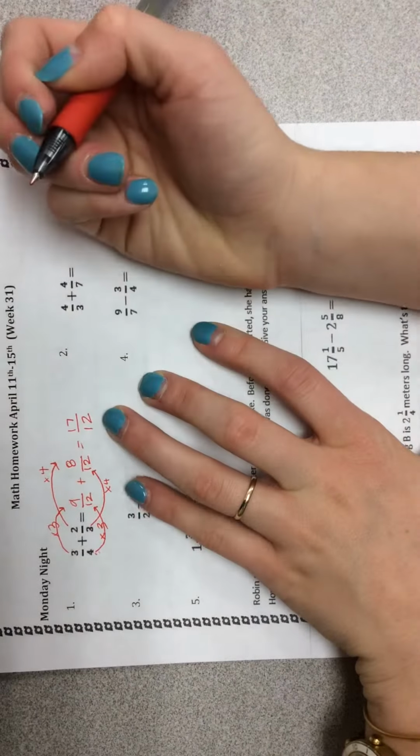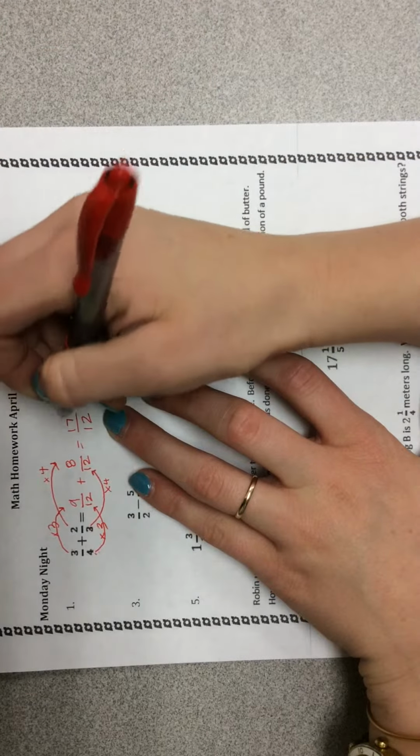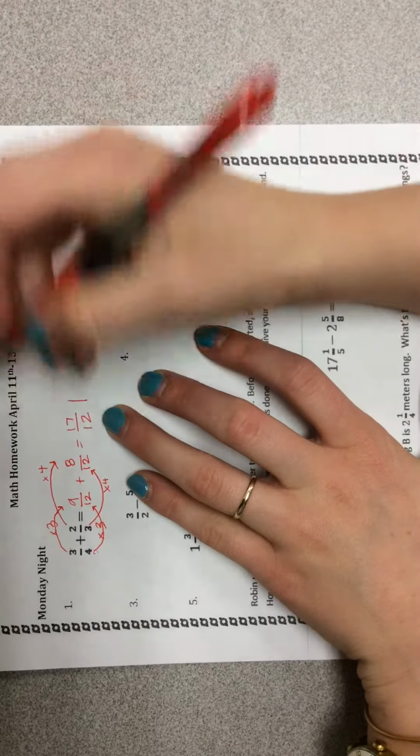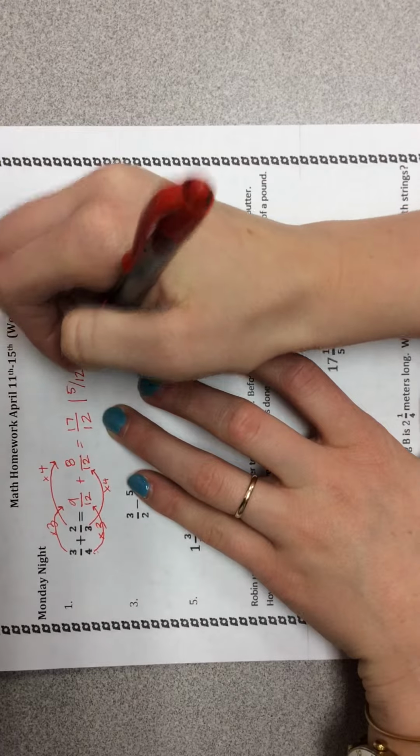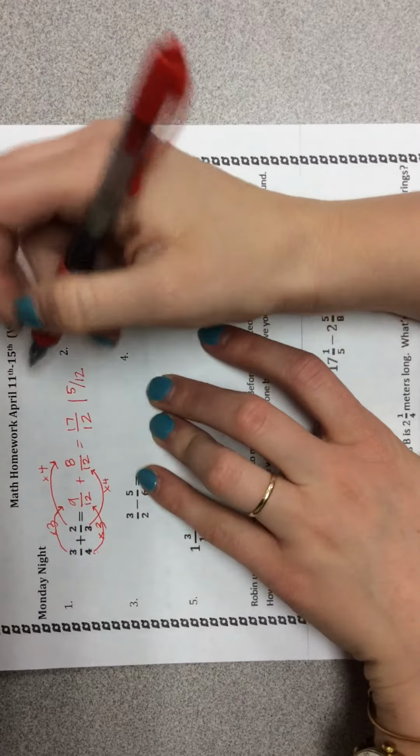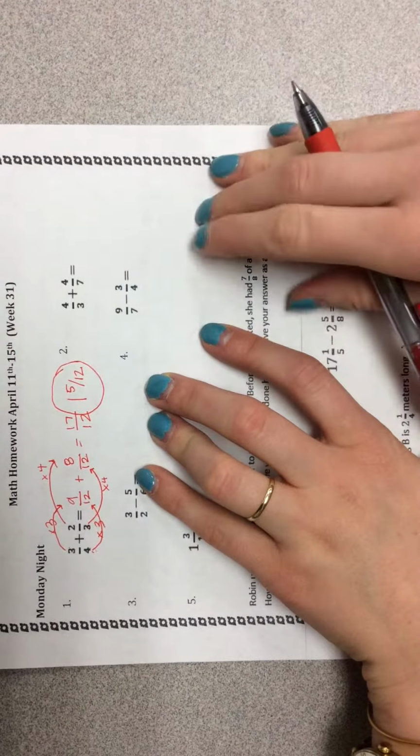So 17 12ths, that's improper. So we think, how many 12ths can we take out of 17? We can take out 1 and we'd have 5 12ths left over. And 5 12ths cannot be reduced, so that is our answer.